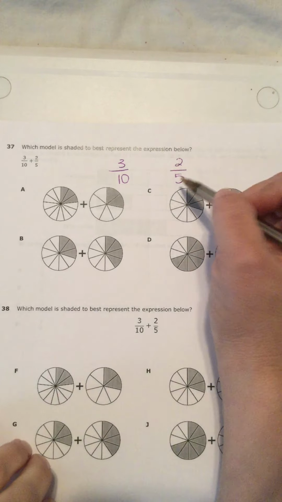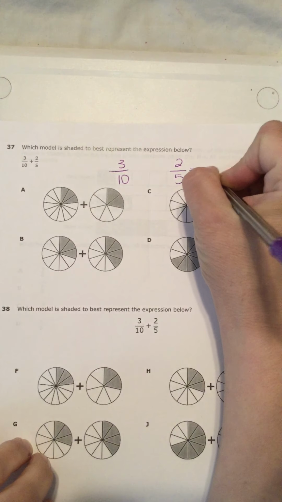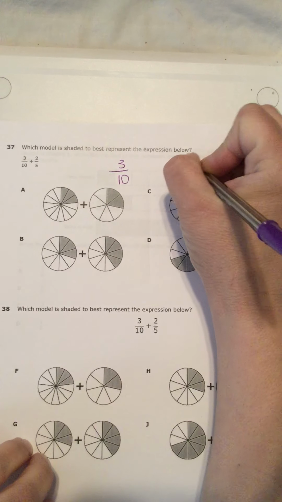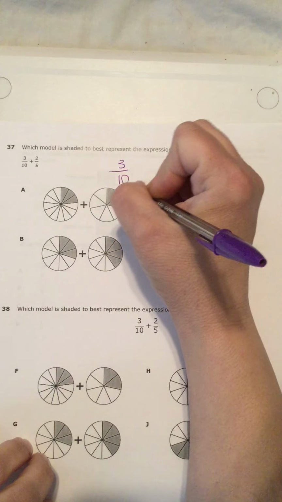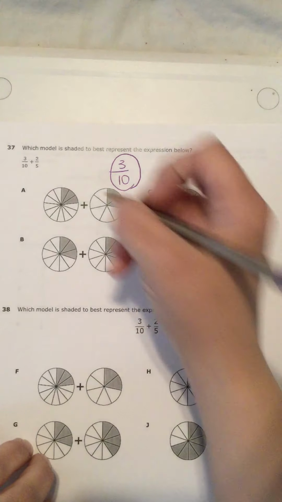All right, what's common between 5 and 10? You should have said 10. 5 times 2 is 10. 2 times 2 is 4. So you're looking for a picture that has 3/10 plus 4/10.